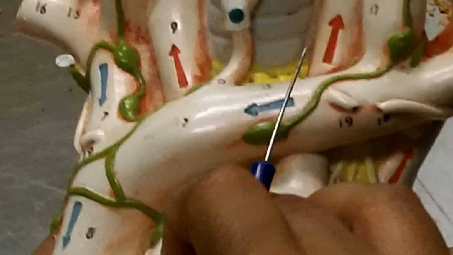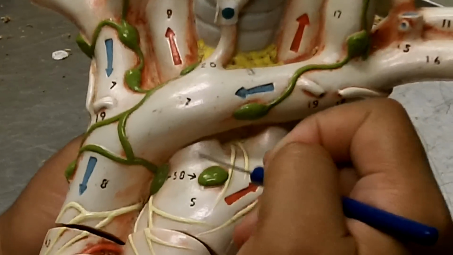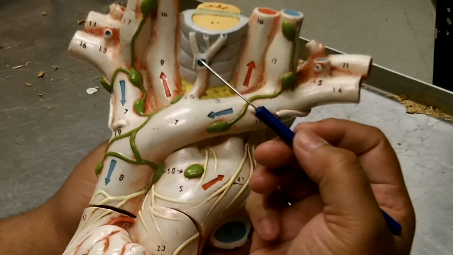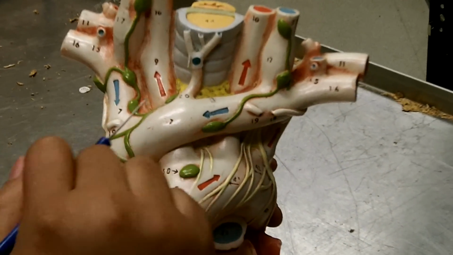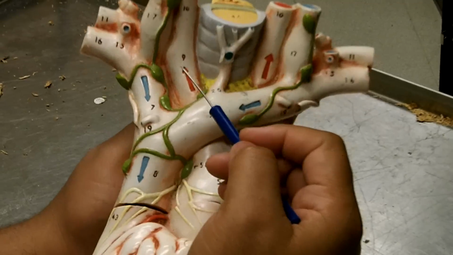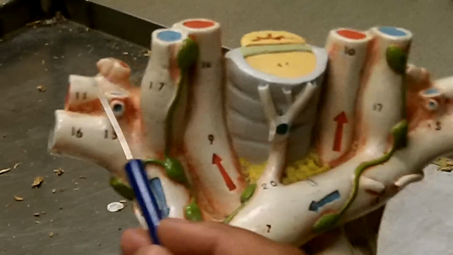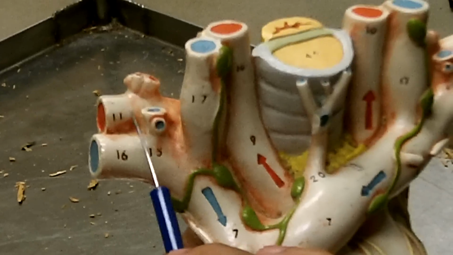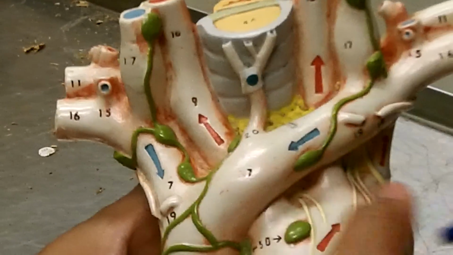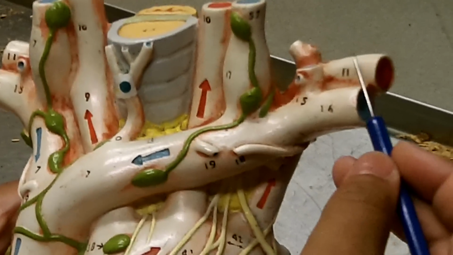Here you can actually see that there are three branches coming off of the aorta, like I had mentioned before. The first branch is the brachiocephalic artery. There's only one brachiocephalic artery, whereas there are two brachiocephalic veins. So here we have the brachiocephalic artery, and as the brachiocephalic artery goes up, it forms the right common carotid and the right subclavian. And that's what that is there. The other two branches that are coming off form the left common carotid and the left subclavian.